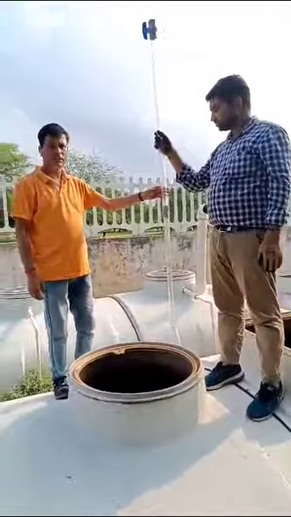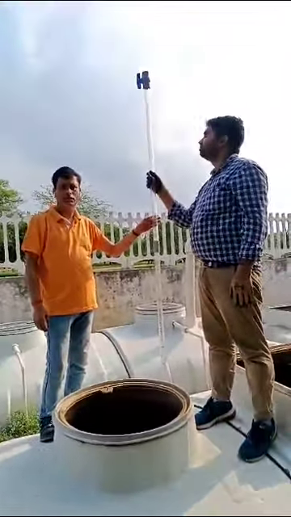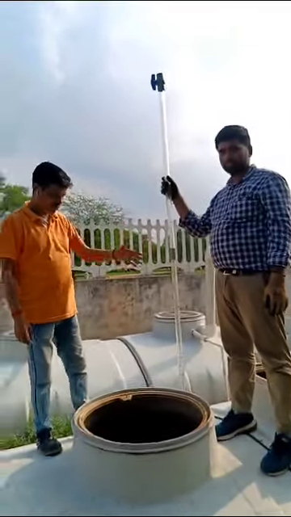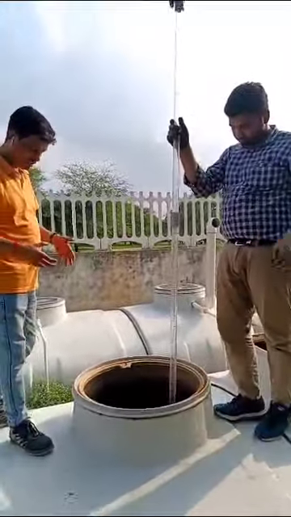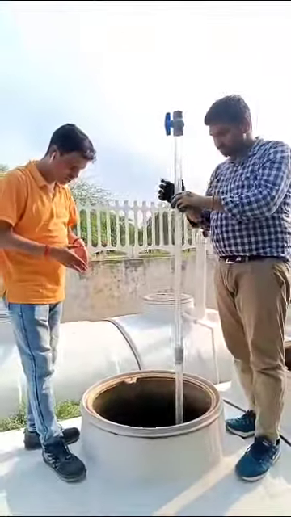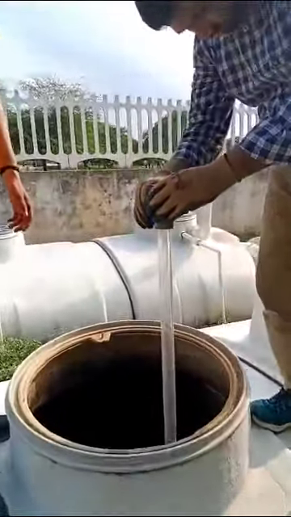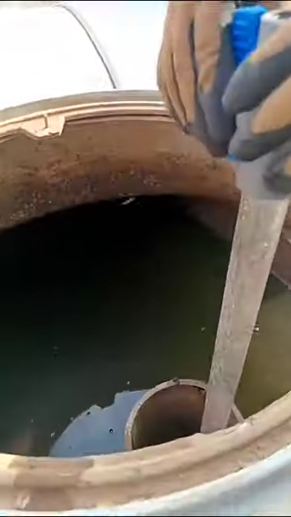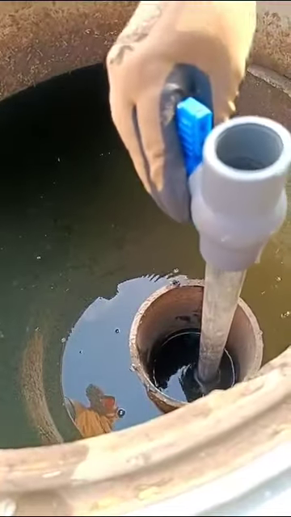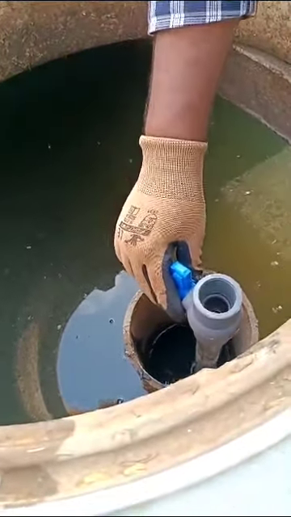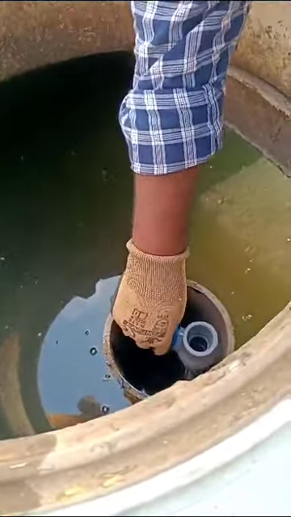So now again we are checking the sludge accumulation level through this Indian make blue sludge checker. We are following the same process, putting the sludge checker inside this anaerobic chamber slowly till the bottom. Yes, now close the blue valve.